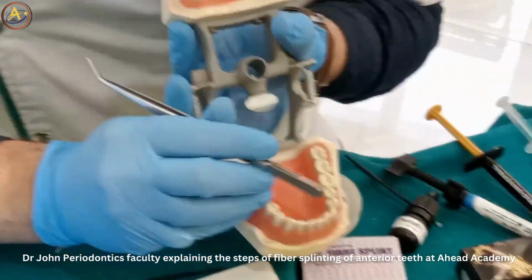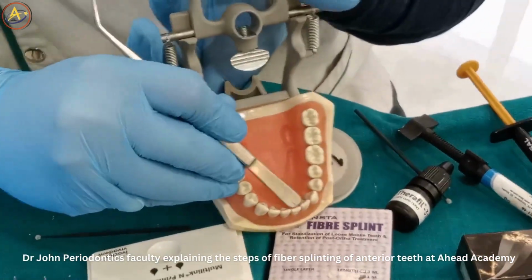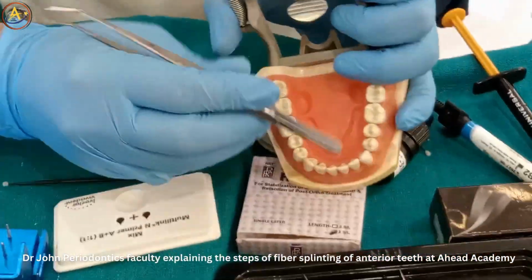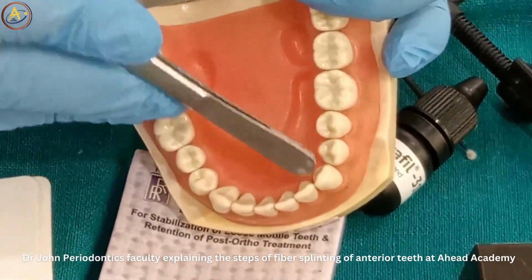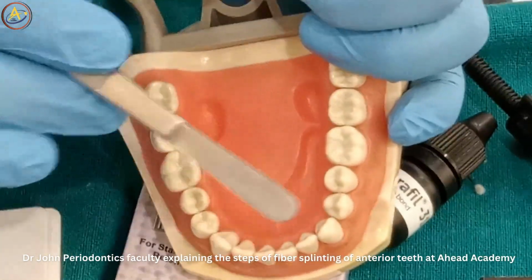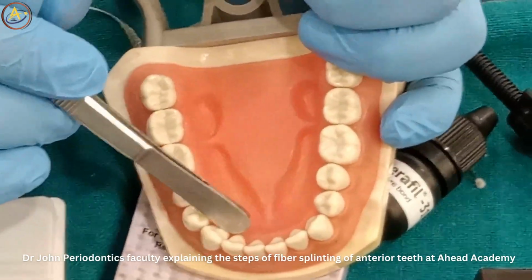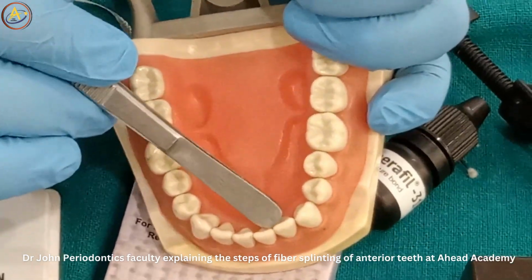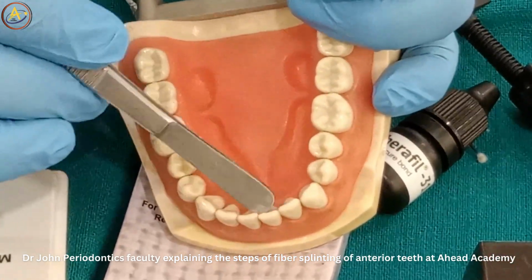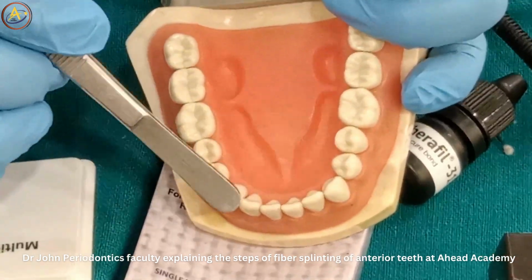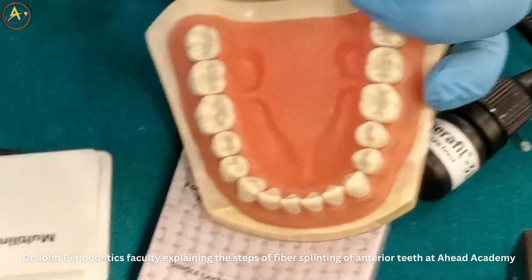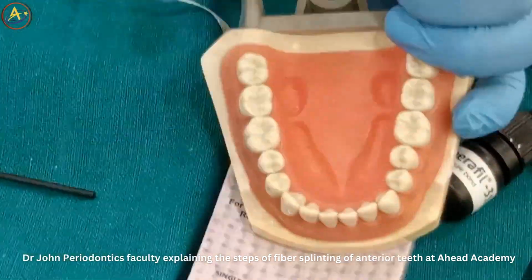Then the second rule is that if you want to do splinting in the anterior teeth, the best splinting is from canine to canine. Okay, why? Because the canine is the strongest tooth, it gives support, and mostly in case of a patient, the lateral to lateral teeth are very much mobile. So support is always from the canine to the canine. Okay, so what do you start with first?